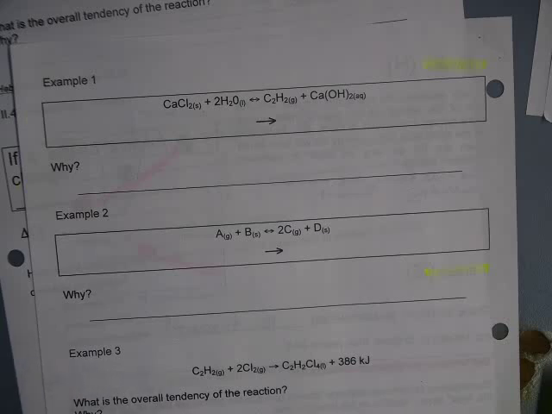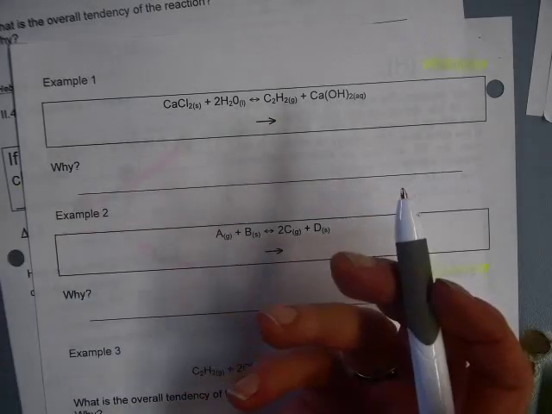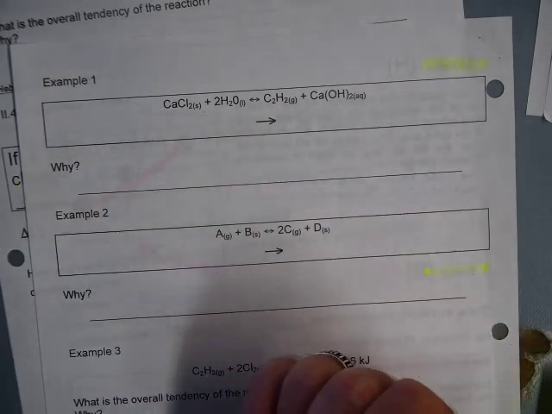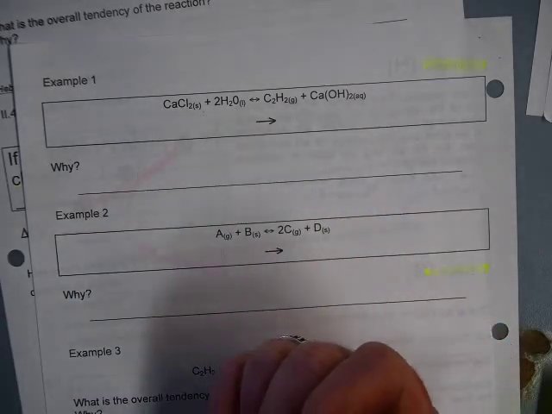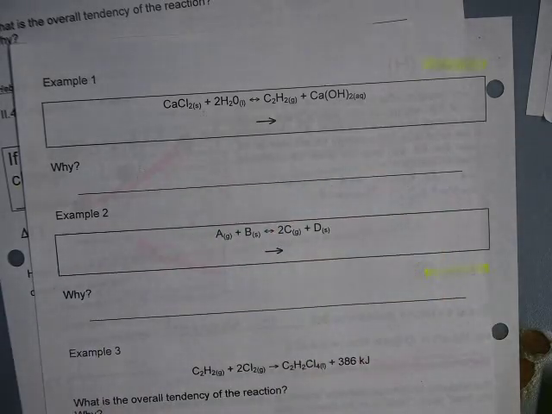So now, based on the notes on the previous page, which side has the highest degree of entropy? Very good, the right side.